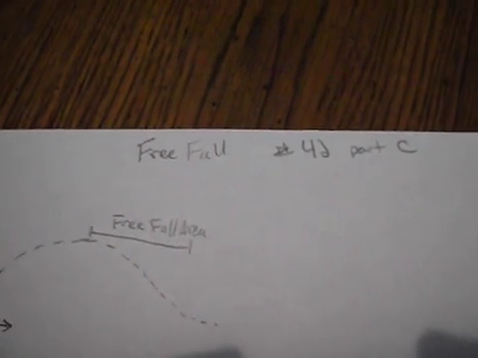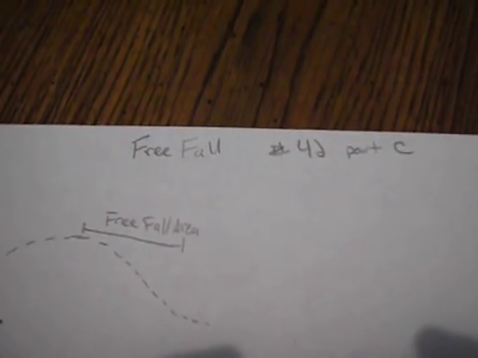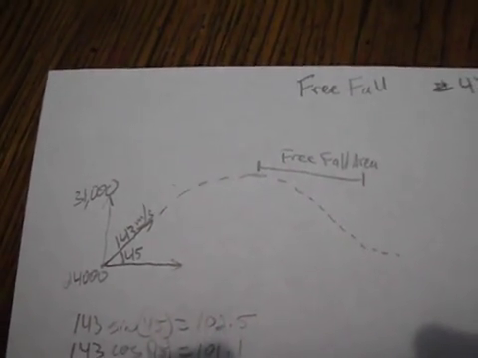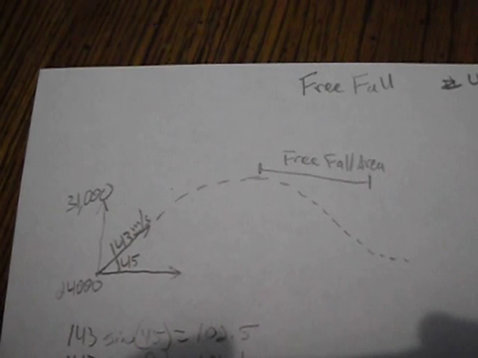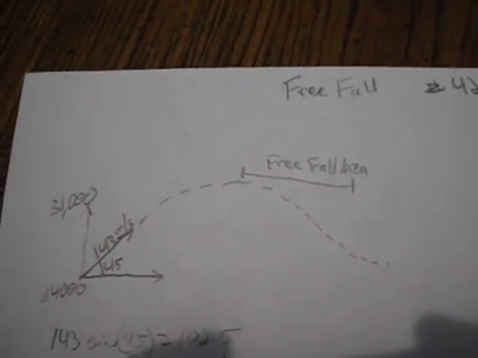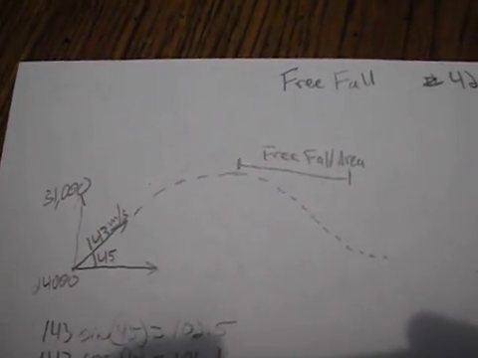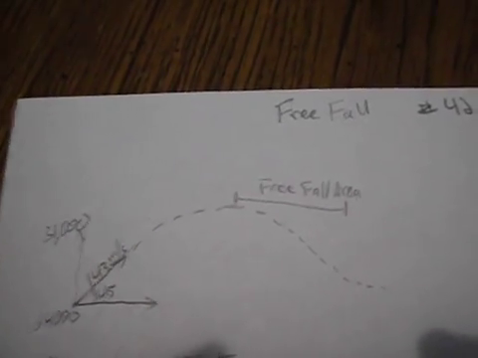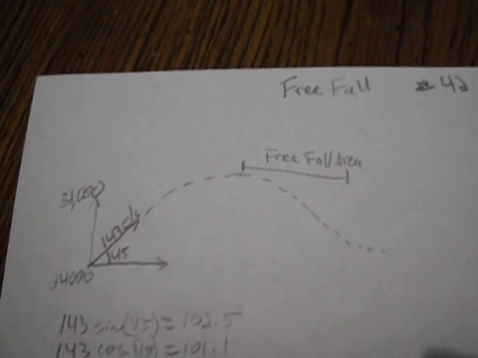Now if I flip it over, here's the free fall, number 43, part C. Here's the diagram I came up with. In the free fall area, notice how it is only half of the distance of the parabola, so that'll come into play later on when I am finding my time overall.